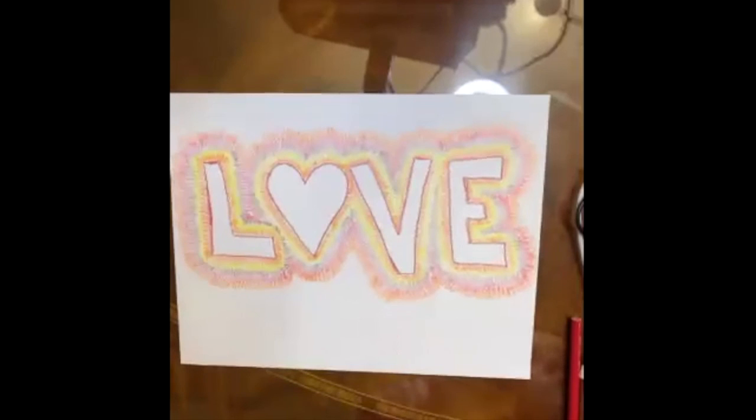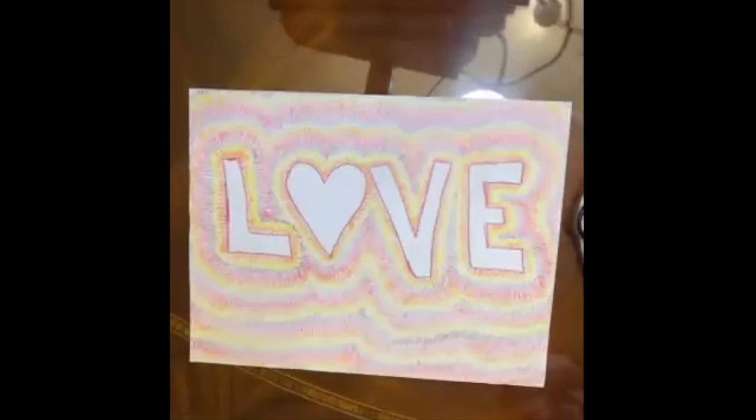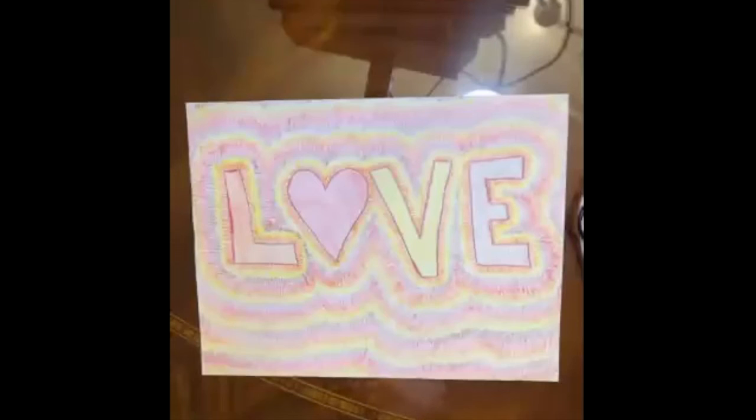You could stop at this point if you really wanted to, or you can continue to fill up the entire page. I decided to fill up the entire page, and this is what it looks like. But then I decided to color in the letters too, so this is the finished product.